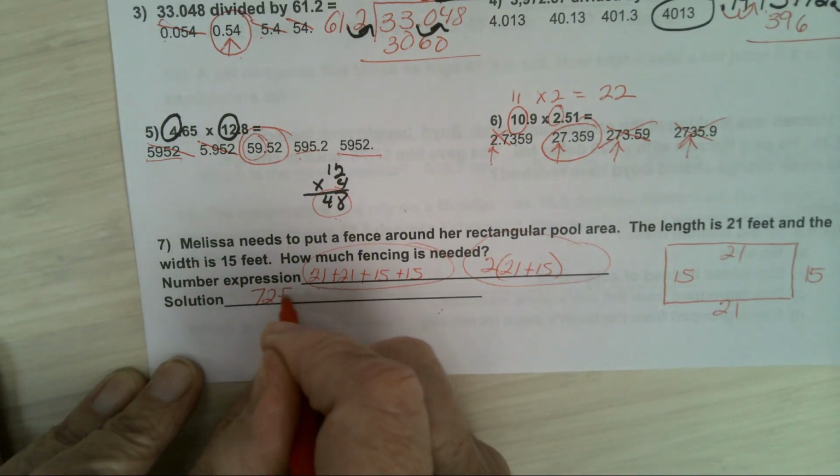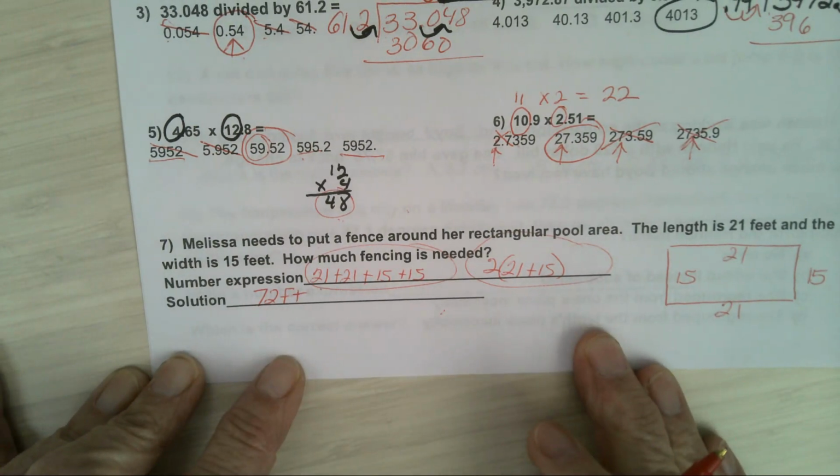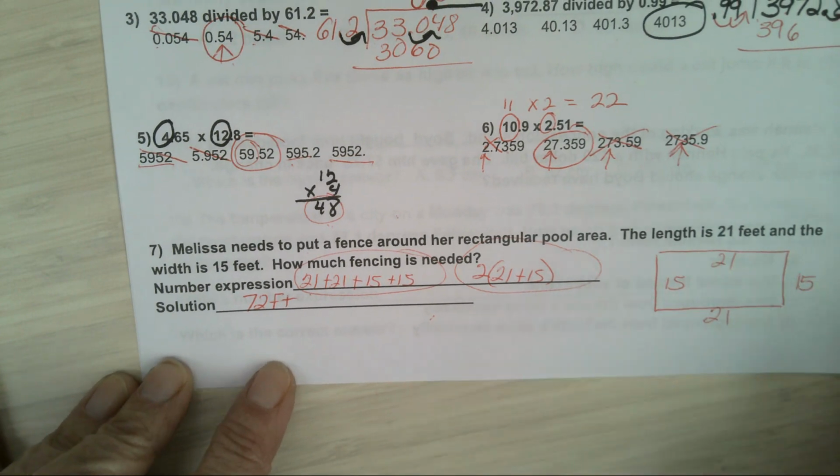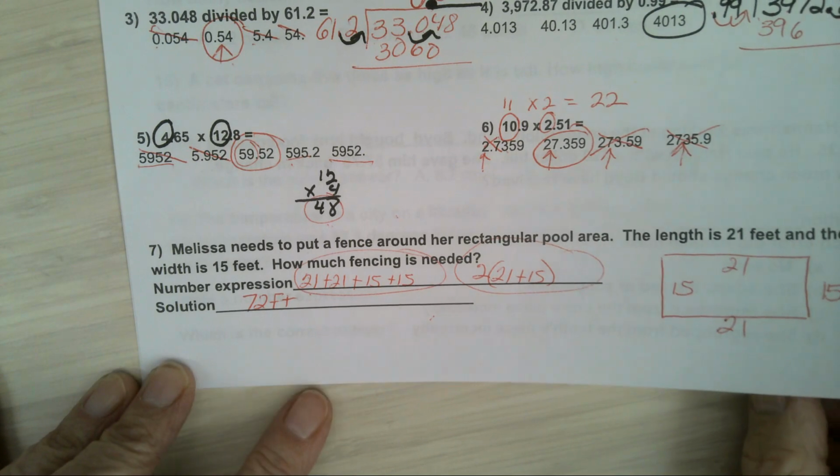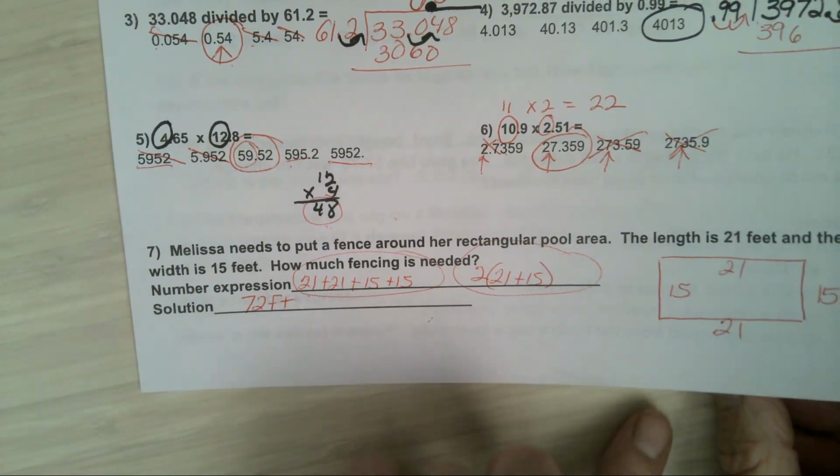Any questions on how to do problems on this side? This is how the front side of your test will look, very similar to this, okay? All right, let's go to the back page.